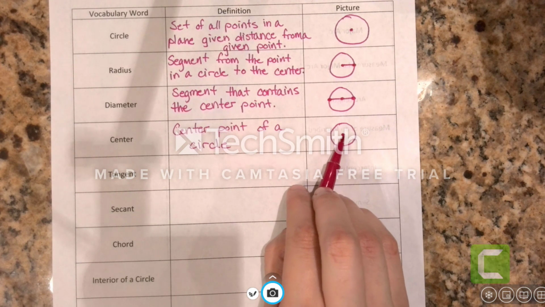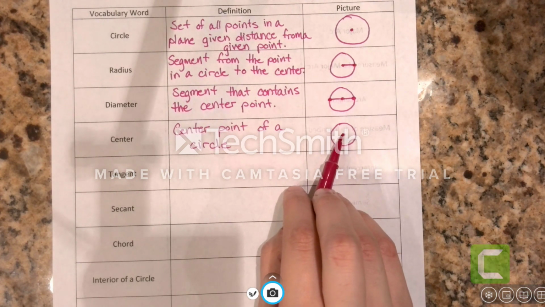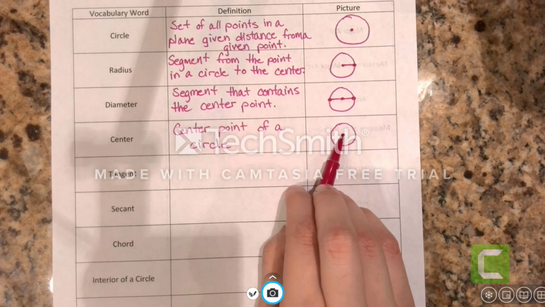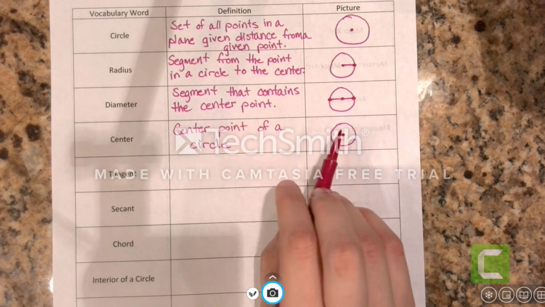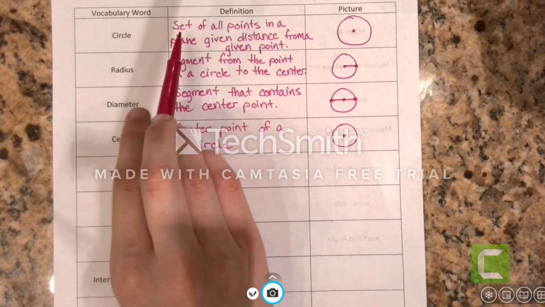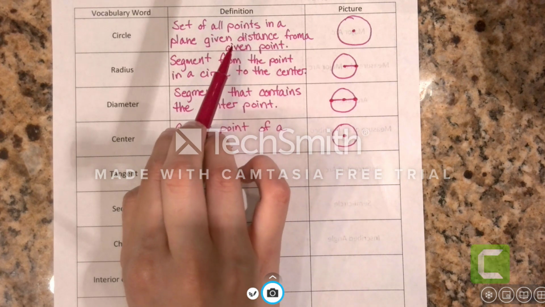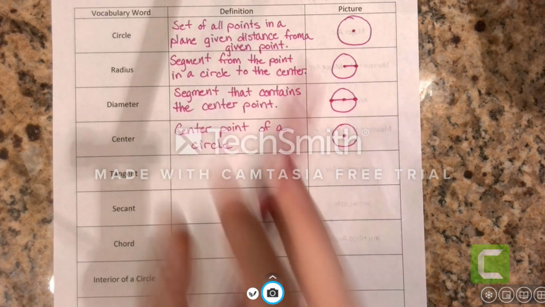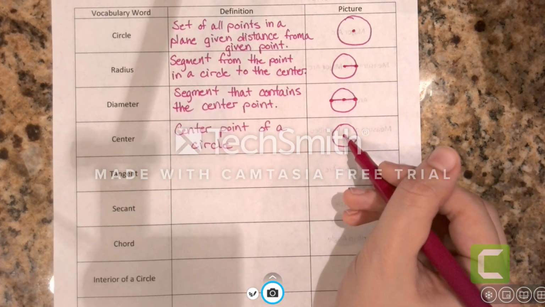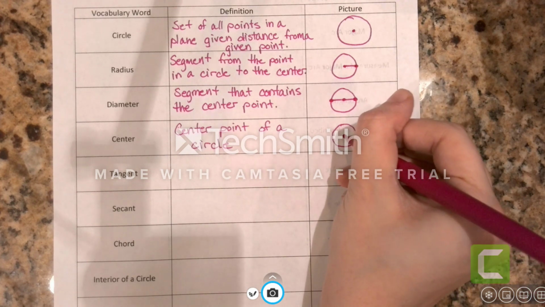It's where the circle originates from. If you ever draw around in Desmos or other graphing software, you can see that when you draw, it's originating from the center point. Because like our definition says, a circle is the set of all points given the distance from the center point to a given. This center point is among our most important in the shape.